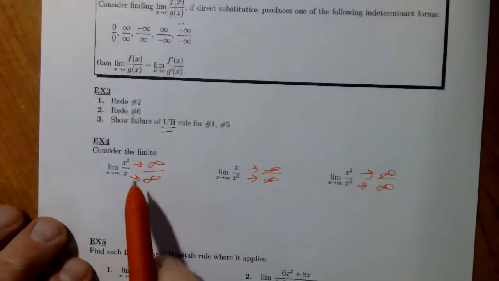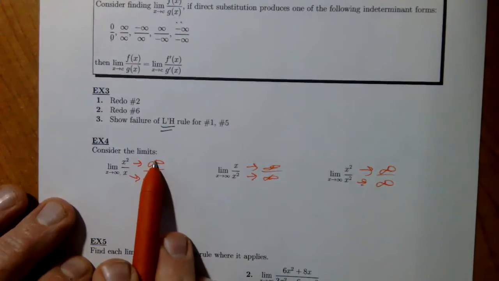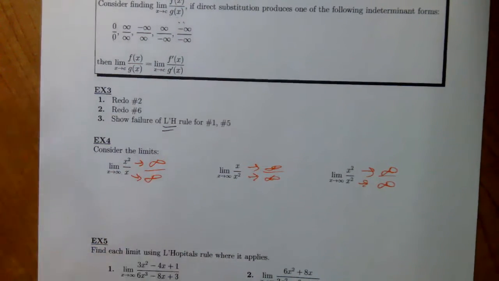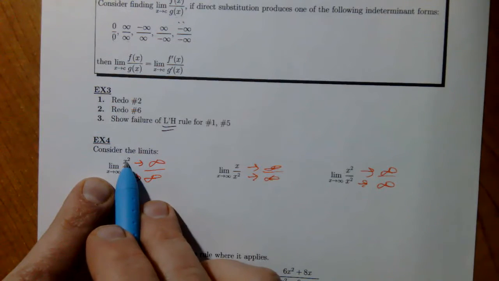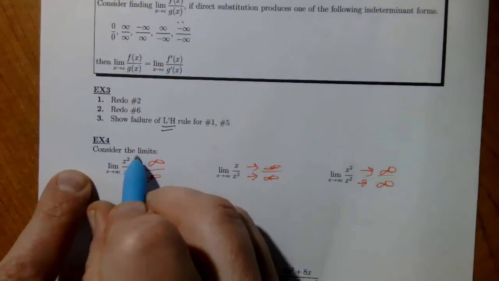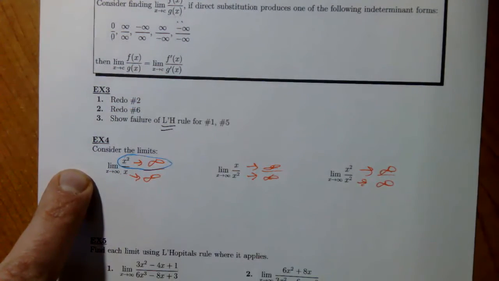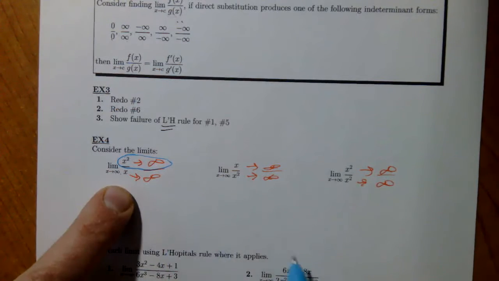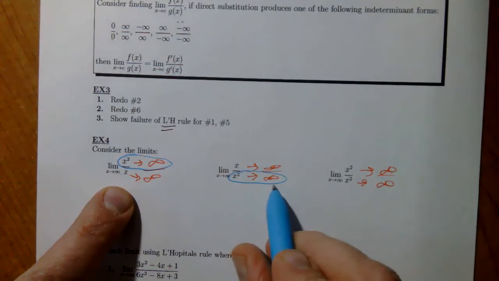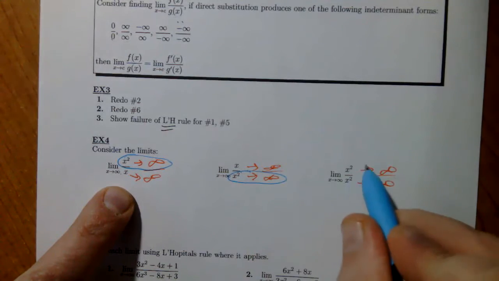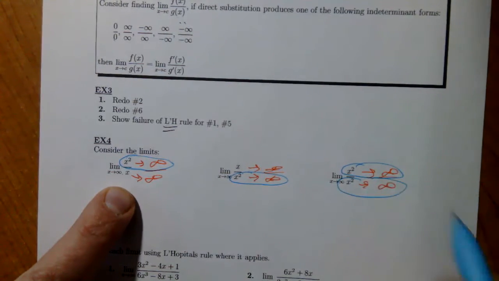What I mean by that is just think about it. It's not the fact that this is going to infinity. It's not the fact that this one's going to go to infinity. It's which one is going to go faster, right? What I mean by that is if x is going off to infinity, if I square something as opposed to leaving it alone, this one is going to take over, right? Because it's going a lot faster than the bottom is. Here, the bottom is going to go faster. It's going to take over. Here, they're going at the same rate.